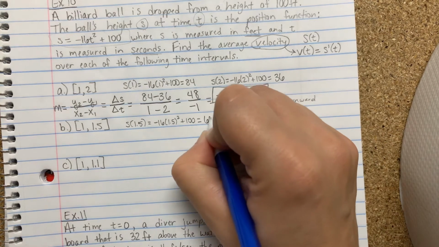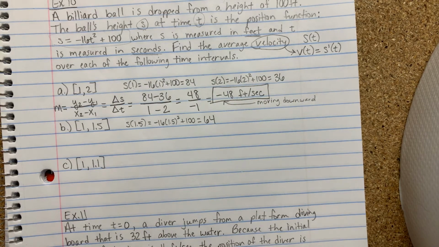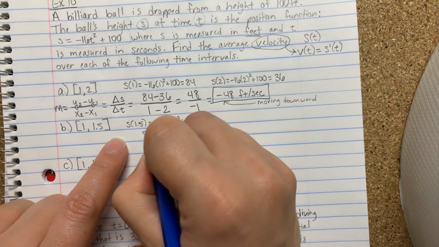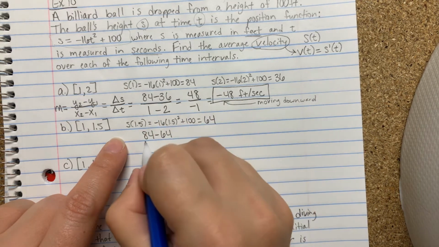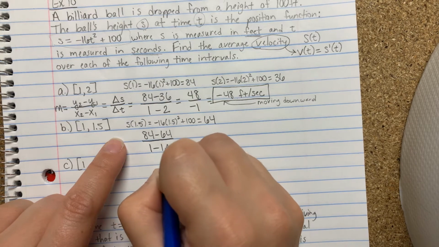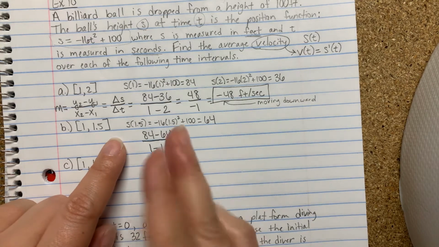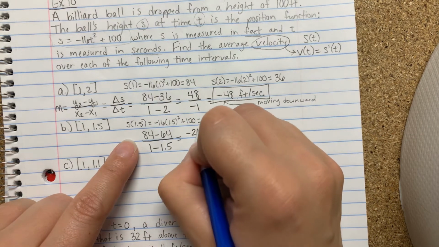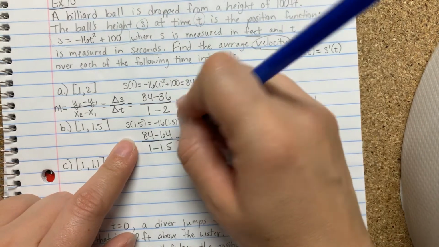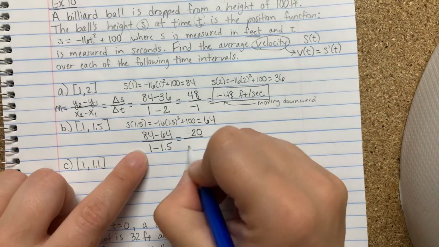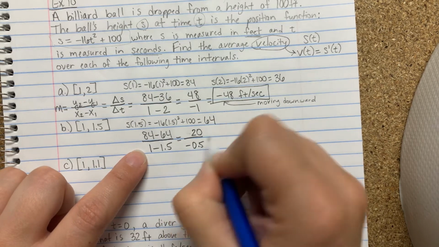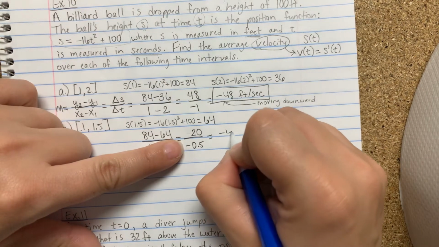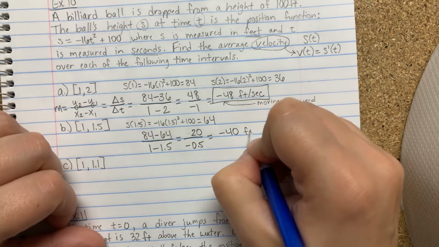Okay, so that gave me 64. So my slope formula in this case would be 84 minus 64 all over 1 minus 1.5. And again, I could have swapped those. So that gives me positive 20 divided by negative 0.5. If I take 20 and divide it by negative half, that gives me negative 40. And again, it's feet per second.